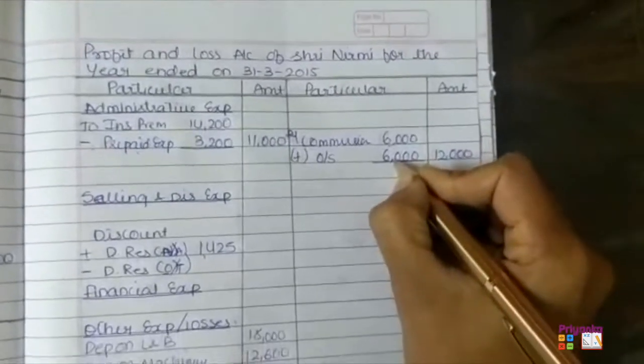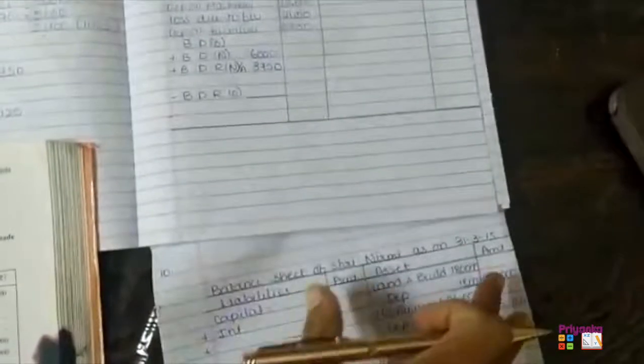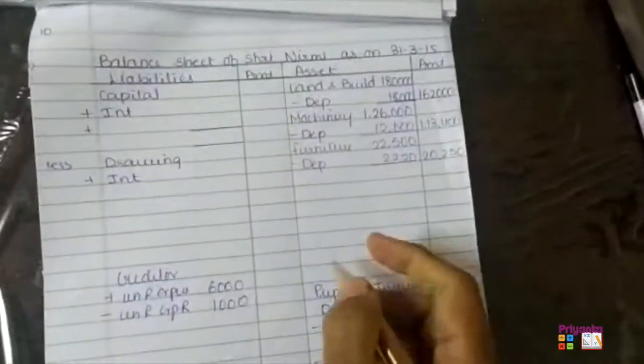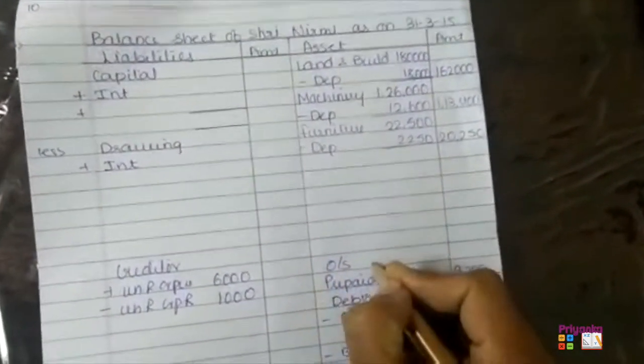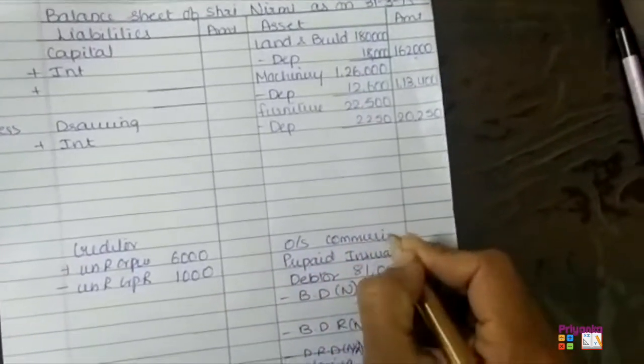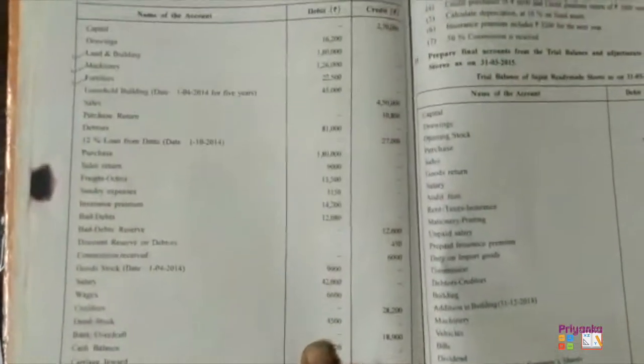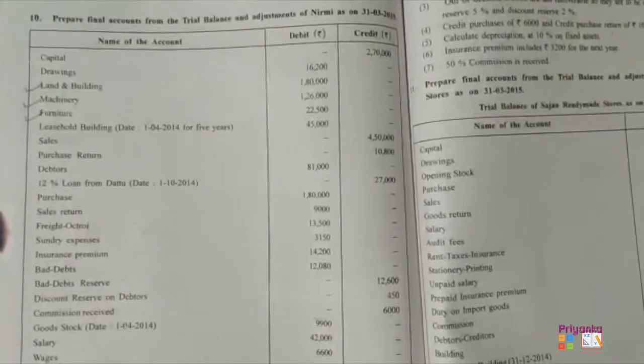The same side will move to the balance sheet side, that is, here we are on the credit side, so we will move it to the asset side of the balance sheet, and write down outstanding commission which is not yet received, of 50%, that is 6,000. So here we finish adjustment. Now we're just going to keep on completing the trial balance.